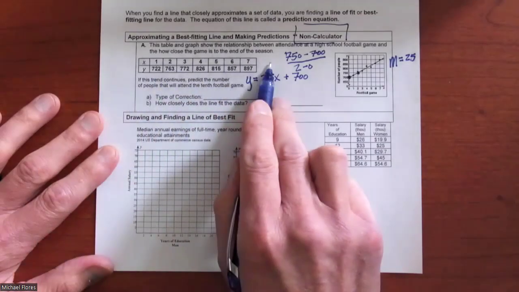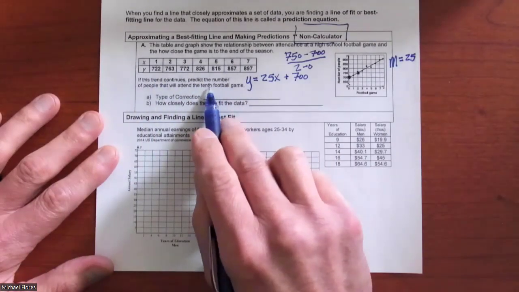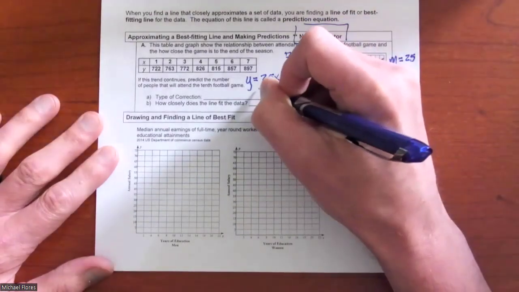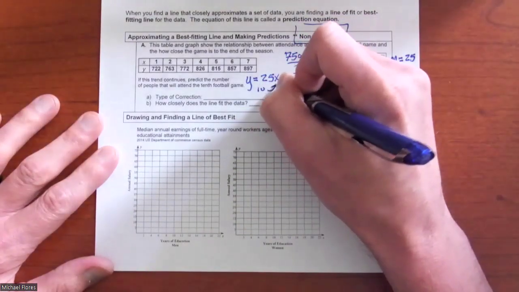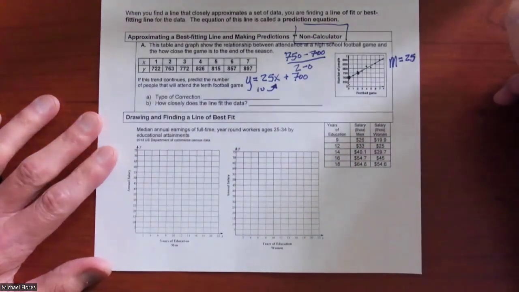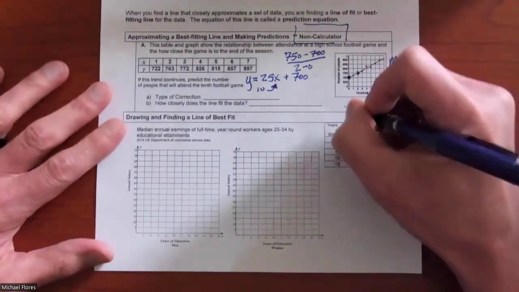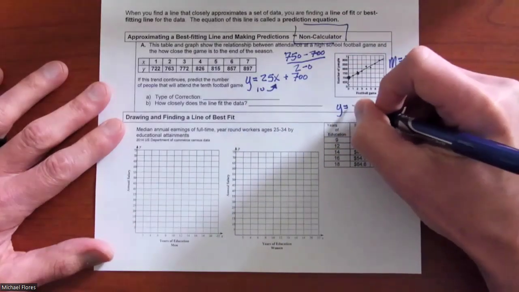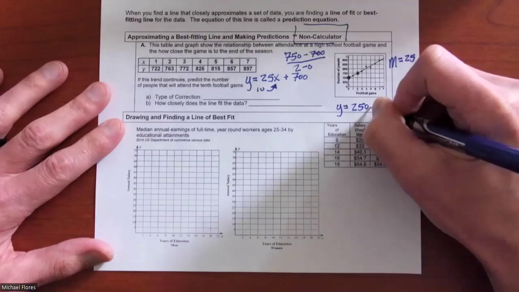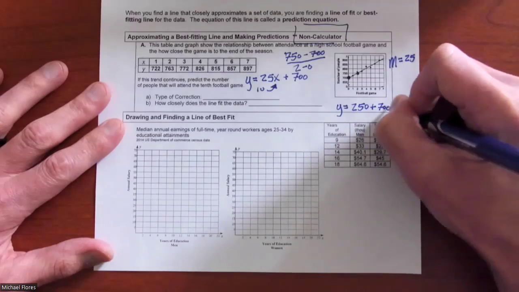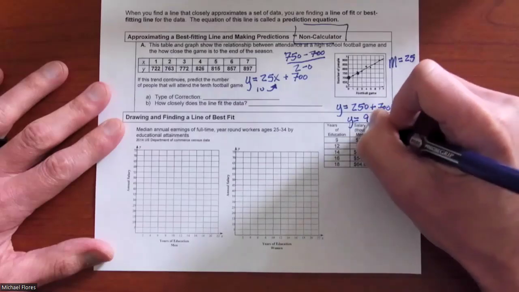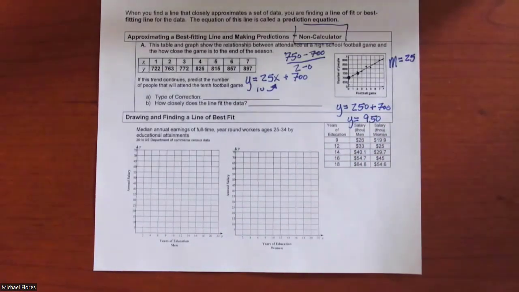Your x values represent the number of games here. So if they want us to predict the 10th football game, you would just take the number 10, substitute it there for x, and then you could solve. So y equals 25 times 10 is 250 plus 700. So we can guess that there's going to be 950 people at that particular game.